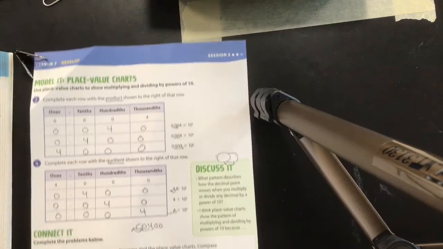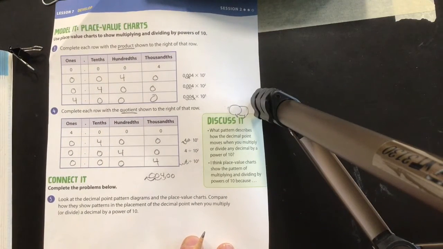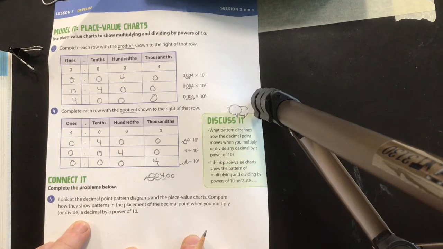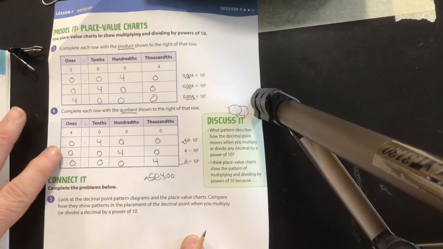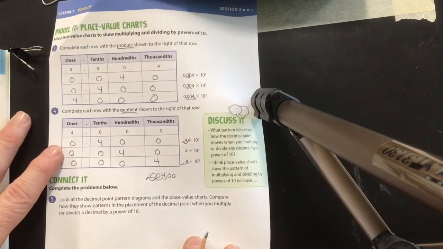Okay, number 5. Let's move this up a little bit. It says, look at the decimal pattern diagrams and the place value charts. Compare how they show patterns in the placement of the decimal point when you multiply or divide by a decimal by a power of 10. Well, there's a lot of things we could make, but why don't we just make a real general statement here?